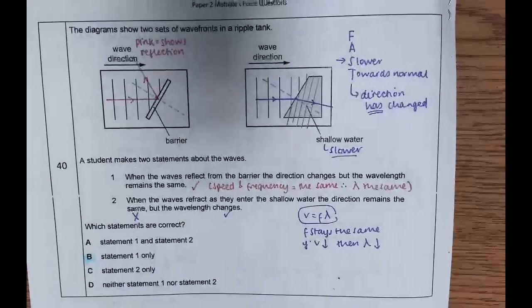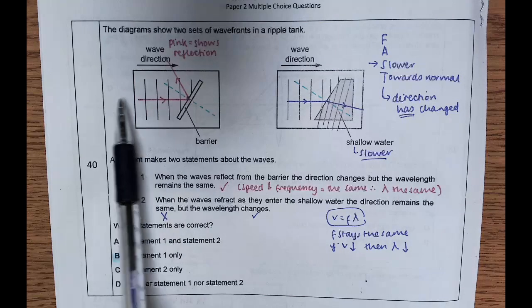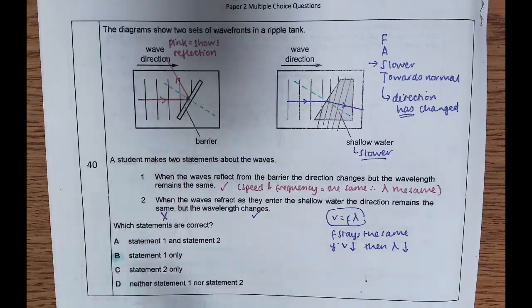Last but not least, a tricky one to end on. The diagram shows 2 sets of wavefronts in a ripple tank. Okay, so we've got the waves coming in. These are wave fronts, these black lines. So I've drawn the direction of the wave in pink for the first one and blue for the second one. I've drawn the normal line to the boundary with a turquoise dotted line, so you can see that.